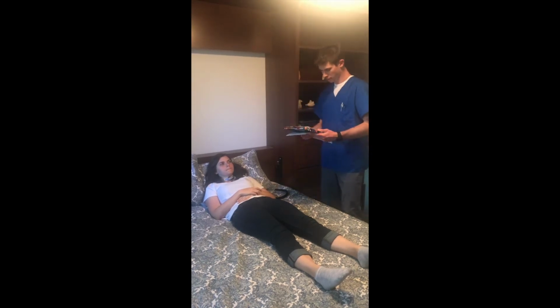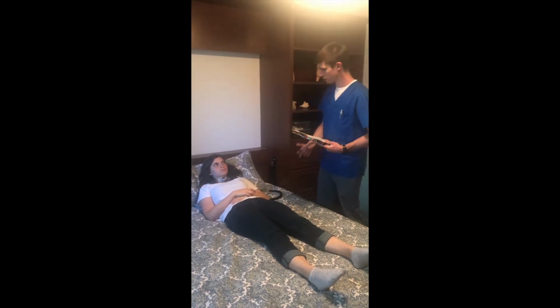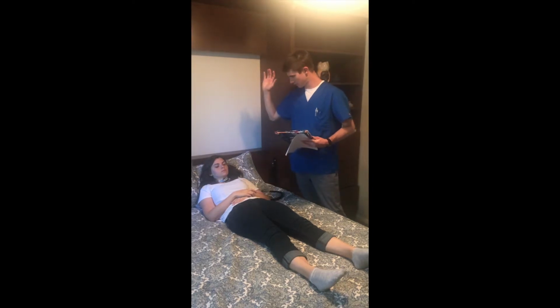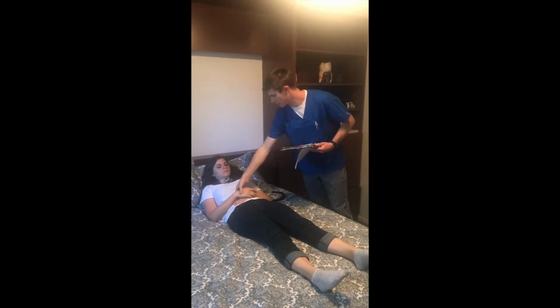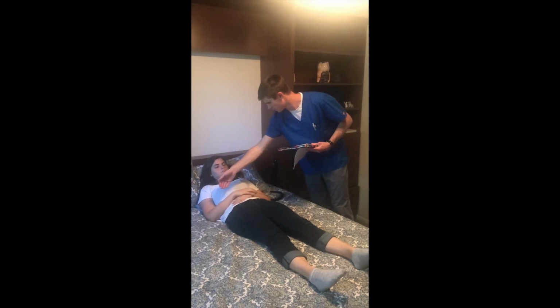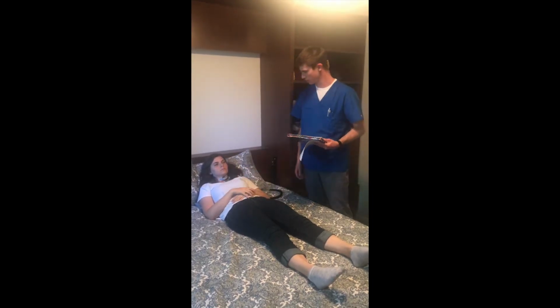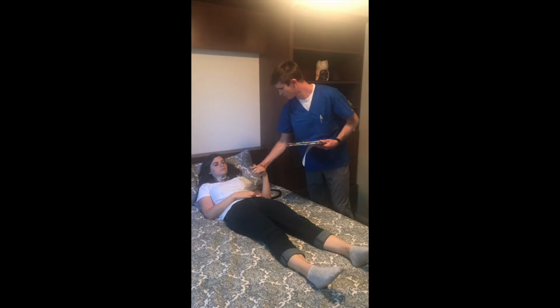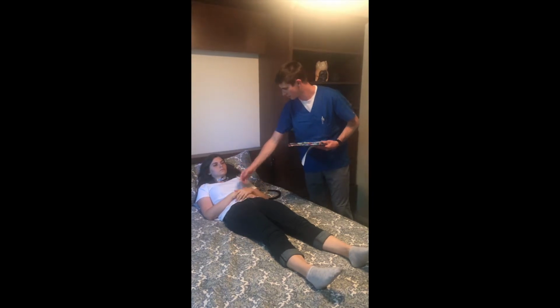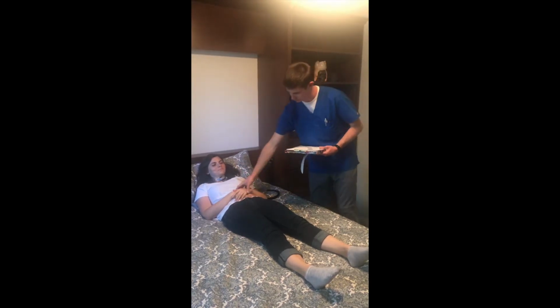Do they have limited mobility of their limbs? Georgia, can you raise your right hand for me? Can you raise your arm? Georgia, can you squeeze my hand? Okay, no. Georgia, can you raise your left hand for me? No? Okay. Georgia, can you squeeze my hand?